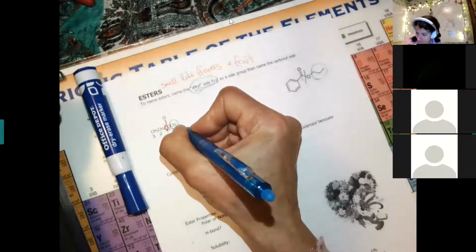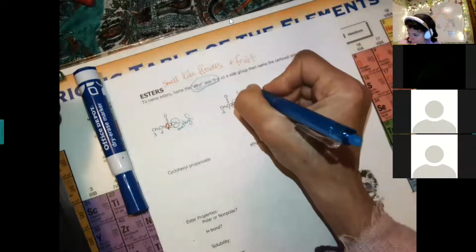So like on this one, this is a methyl. On this one, you know what that is? It's a carbon with 3 CH3s around it. That is a tert butyl.